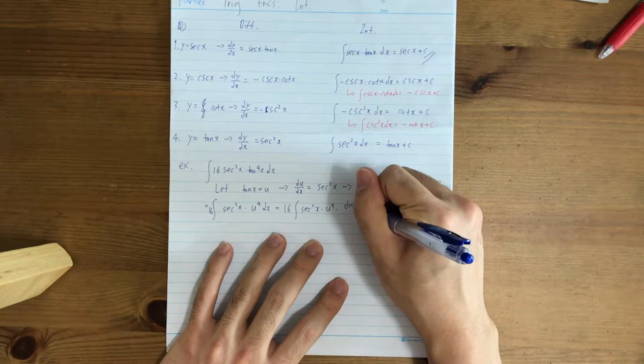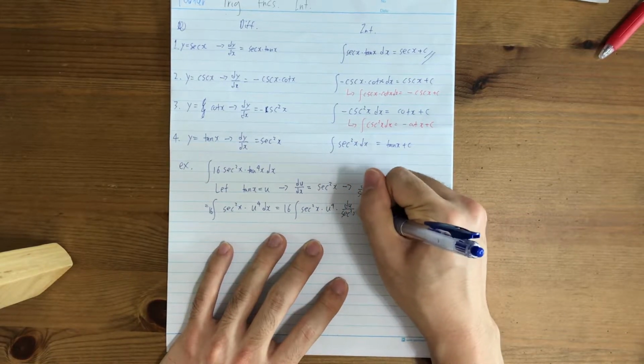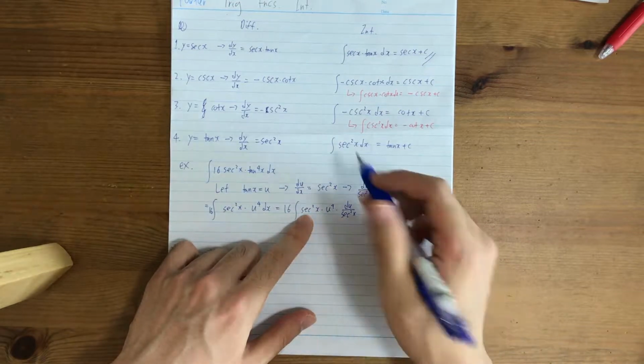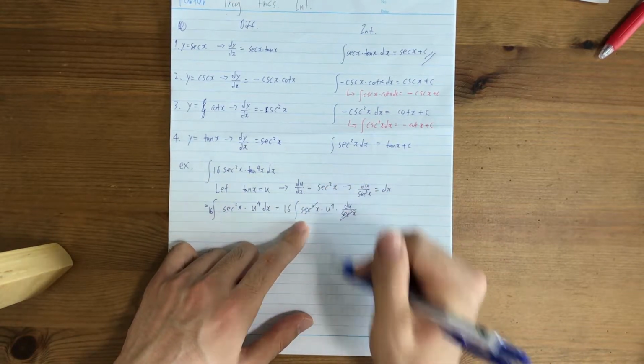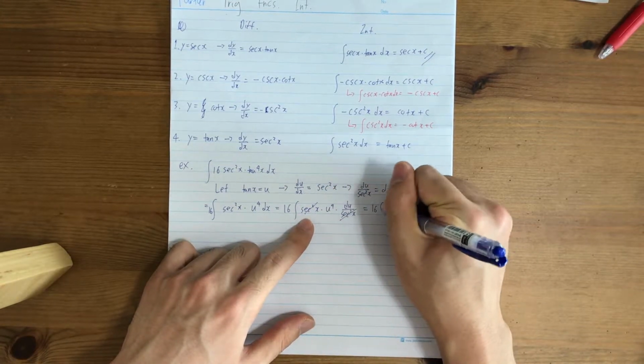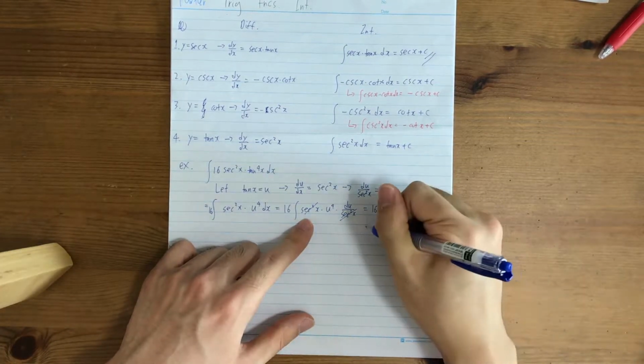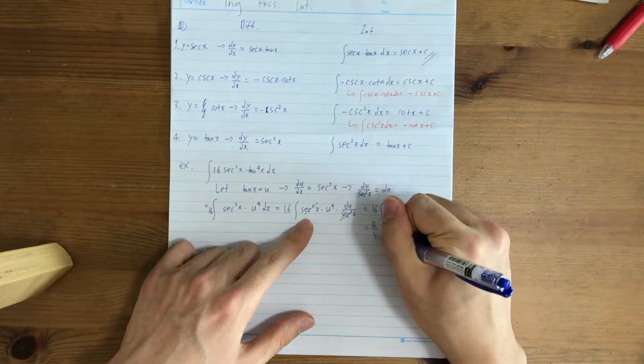Substituting that in, we have this, and this has done the job for you, so they cancel out, and simply we're doing this. That should be very simple, right?